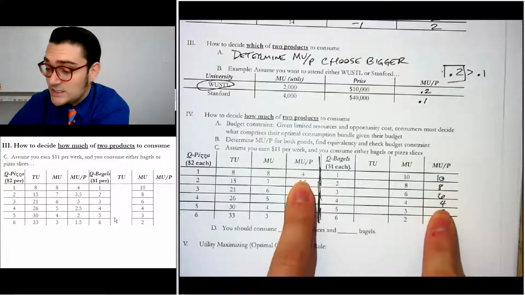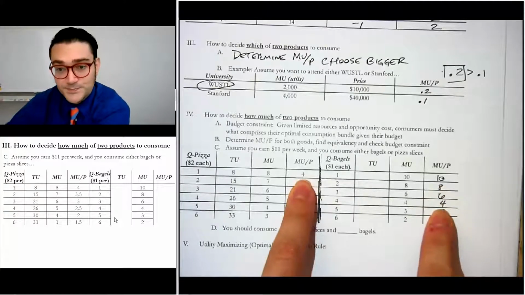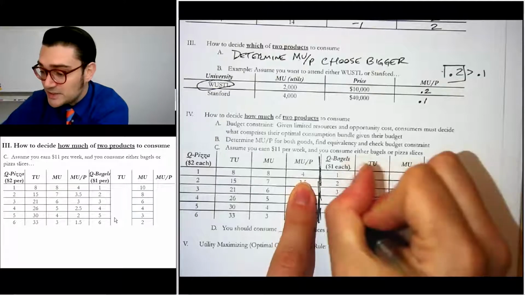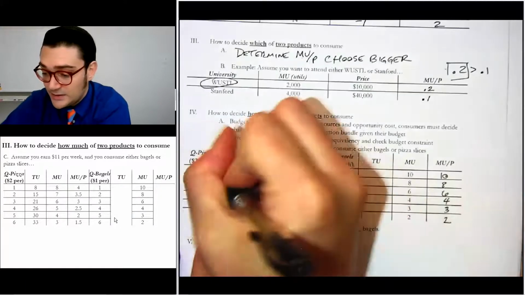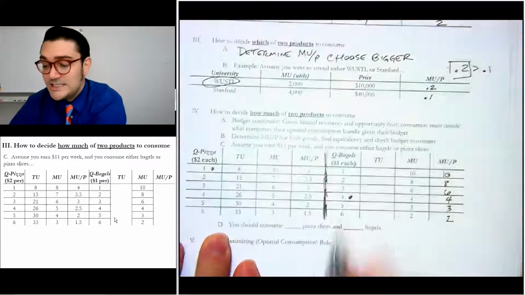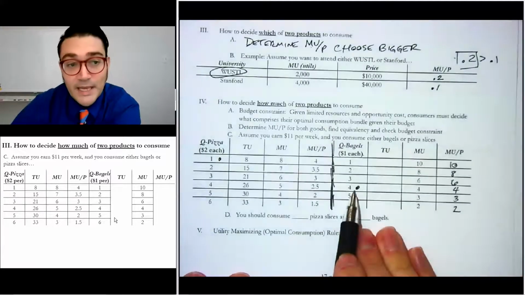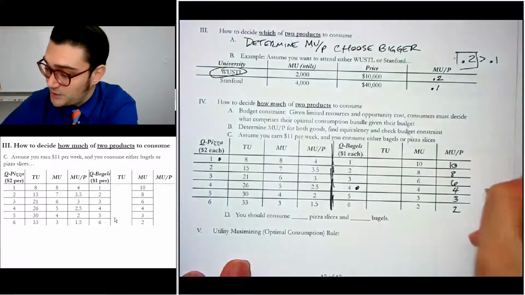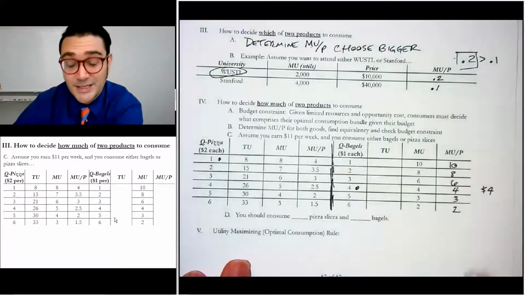And we do, right? We see here's a 4 and here's a 4. Now we're going to test this one. So I'm going to put a little dot here and a little dot here. Now let's test that. How much do 4 bagels cost? Well, this one would be $4 because they're $1 a piece.